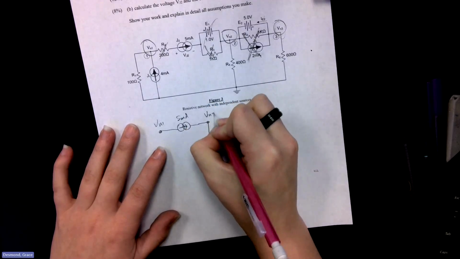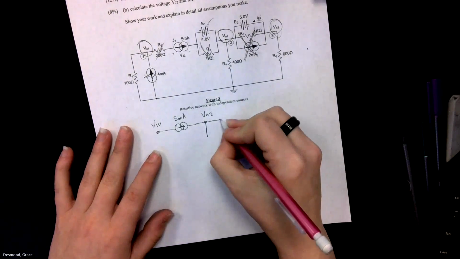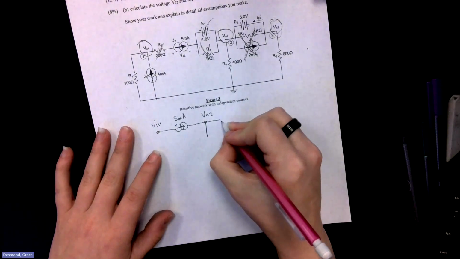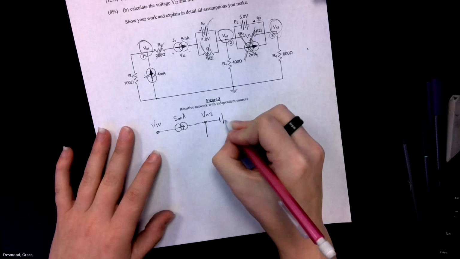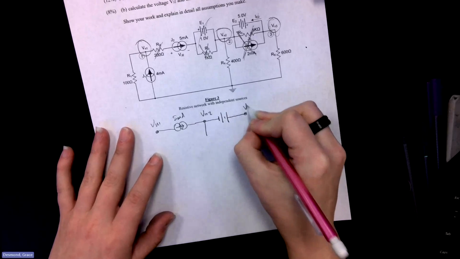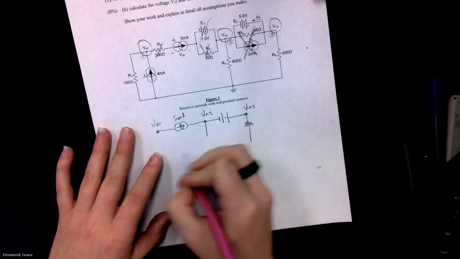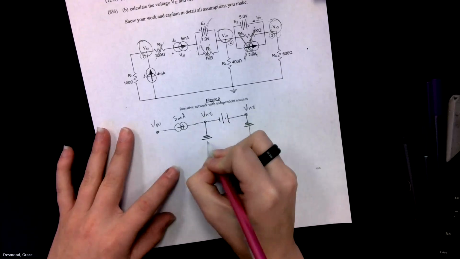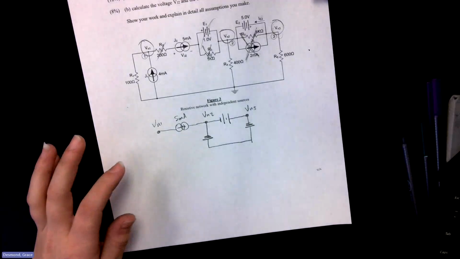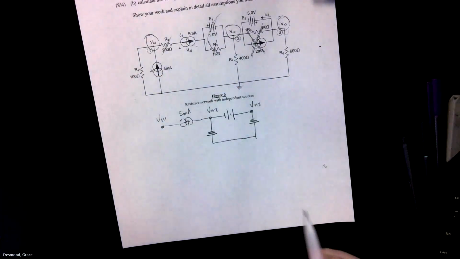Then we have VN2. And then what do we have here? Just one battery. We have R6. Exactly. So what Russell did is he got rid of this.